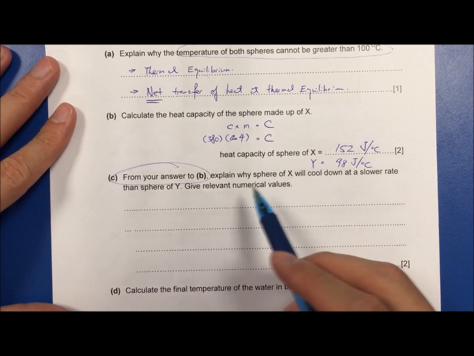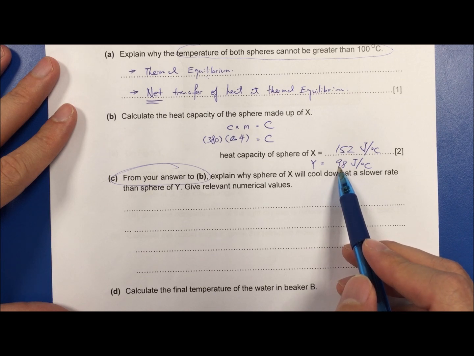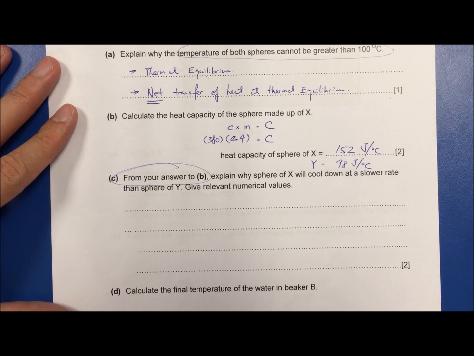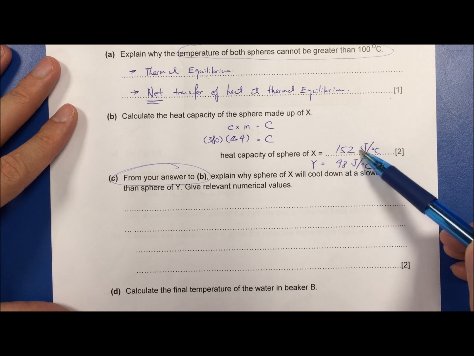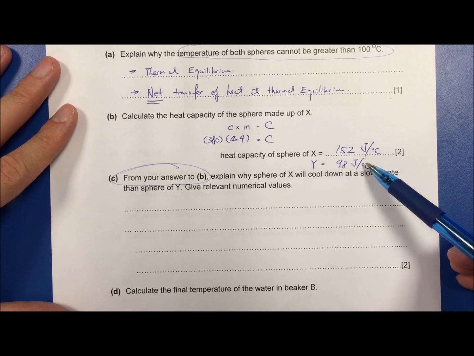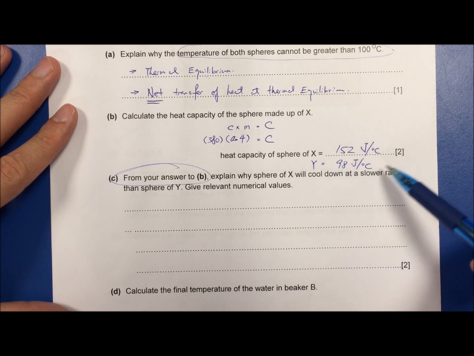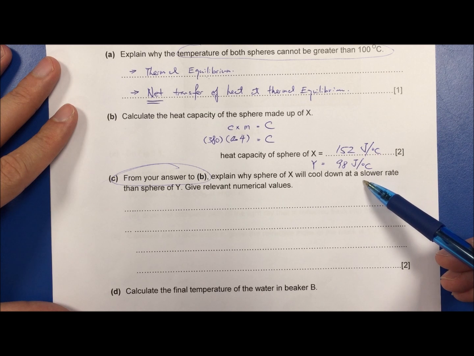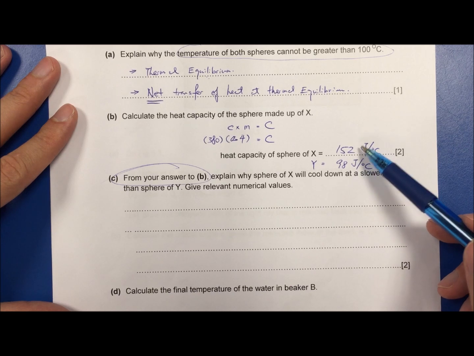For now, if you look at this, my specific heat capacity here is larger and my heat capacity here is lower. Now I have to make one assumption, that is the rate of heat loss. This value only tells me that if X is supposed to drop by 1 degree C, X must give out 152 joules of energy. And if Y decreases by 1 degree C, it has to give out 98 joules of energy. So just by looking at this, Y only needs to lose 98 joules to decrease by 1 degree C. X needs to lose 152, so X will not be cooled down as fast.